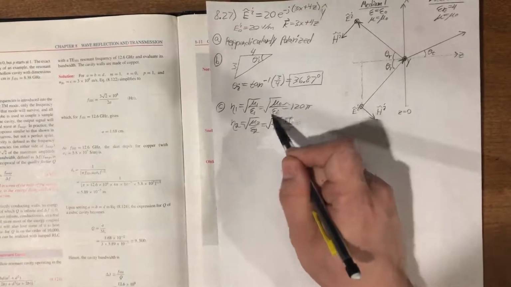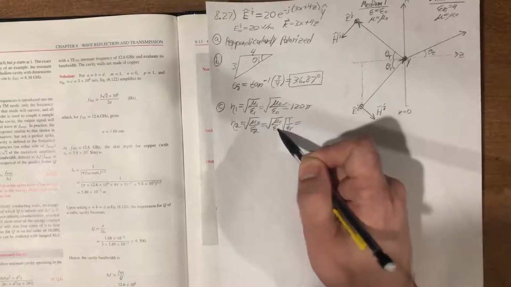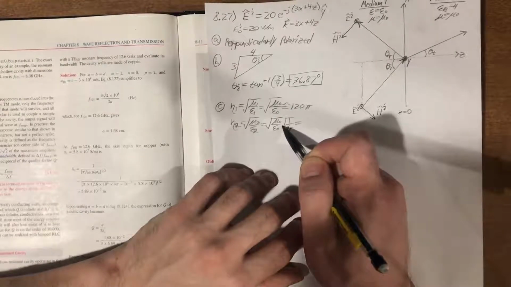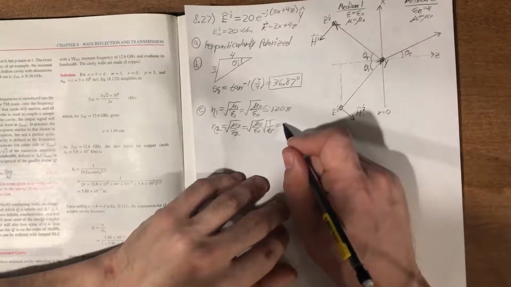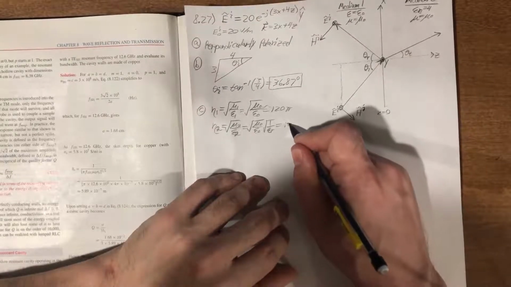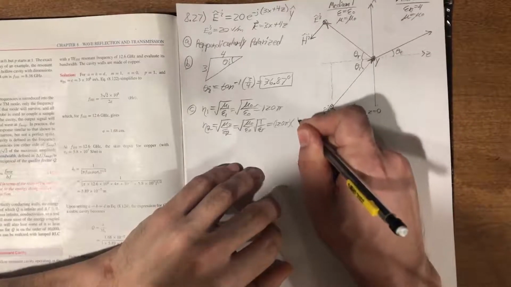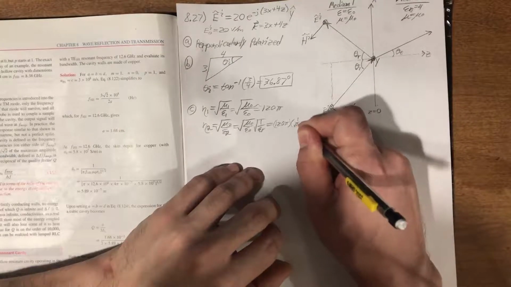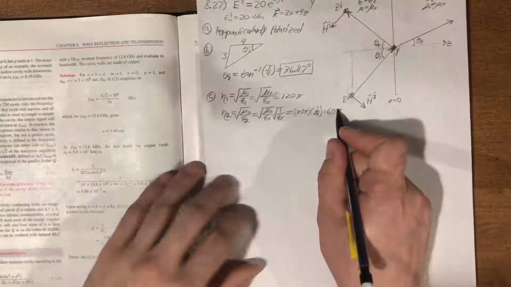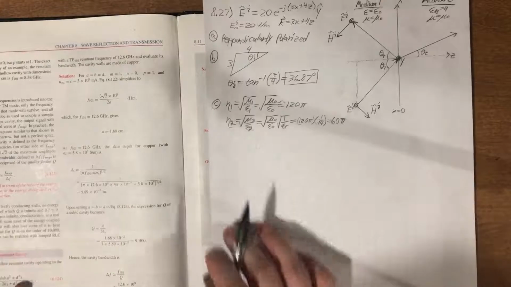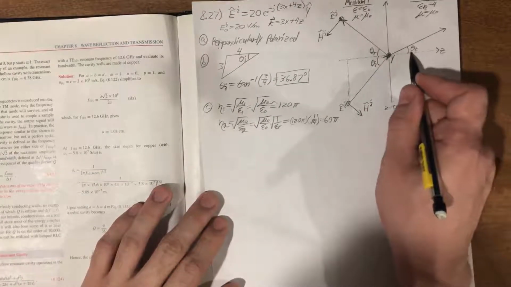Since we have the mu naught and epsilon naught, we just have to multiply by the relative permittivity. So that's going to be the 120 pi by 1 over square root of 4. So that's just going to be 60 pi for eta 2. Then we are looking for the transmission angle.